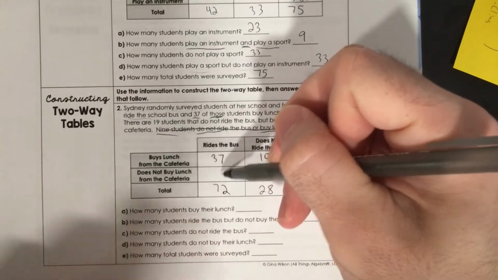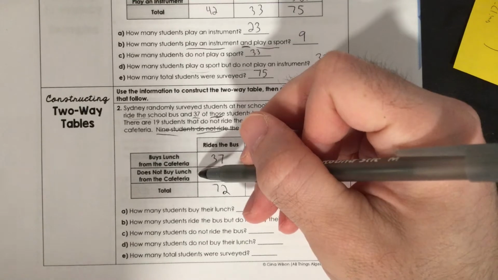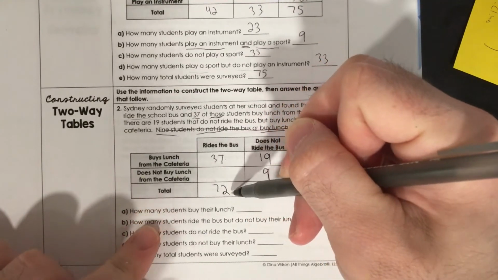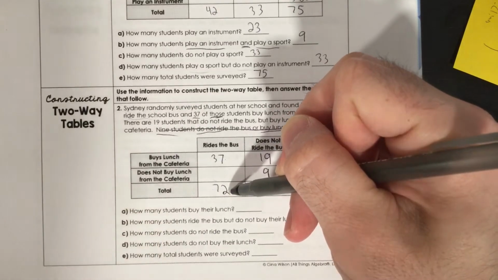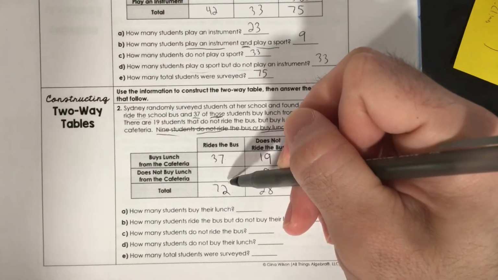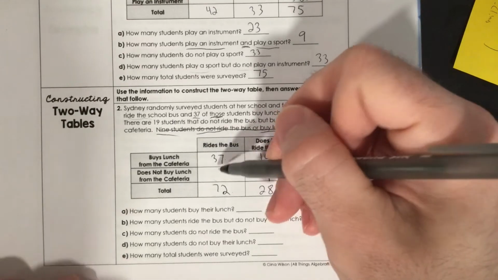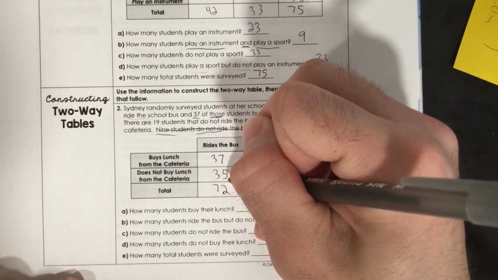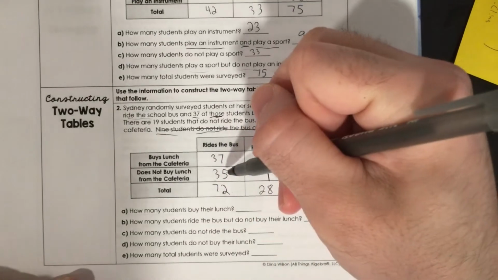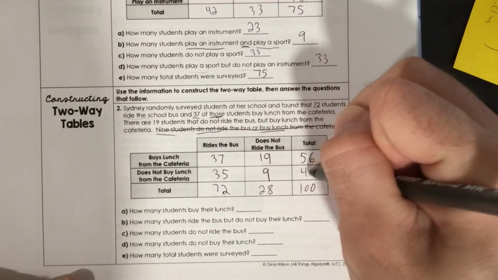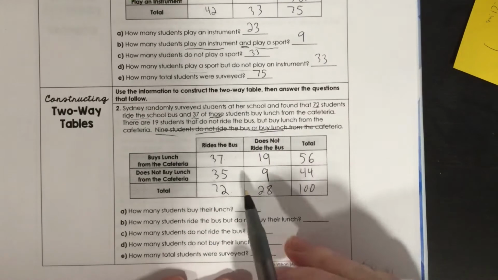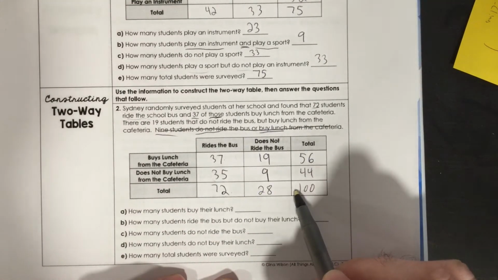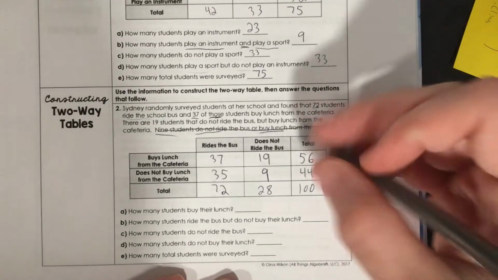I don't know how many students don't buy lunch from the cafeteria out of this column. So 37 plus something equals 72. So if I work backwards, I have to do 72 minus 37 and get what's here. So 72 minus 37 is 35. And then 35 plus 9 is 44. And we just double check our numbers here. 56 plus 44 is 100. 72 plus 28 is 100 as well. Okay, so we have 100 there.